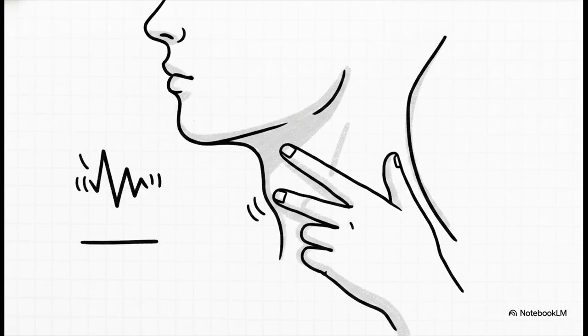Don't just take my word for it, though. Put your fingertips gently on your throat right now, right on the Adam's apple. Say zzz and hold it. Now switch to s. You can physically feel that intense buzzing motor kick in for the Z and then absolute complete stillness on the S. That's you feeling your own vocal cords turning on and off in real time.